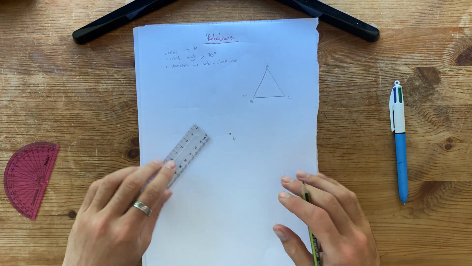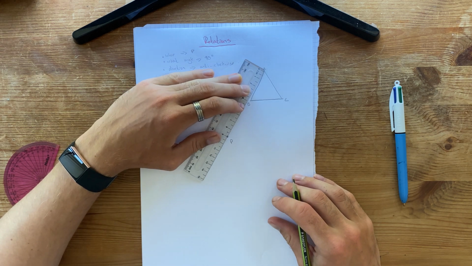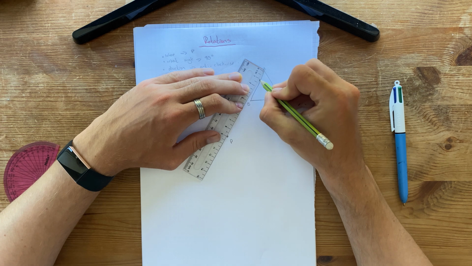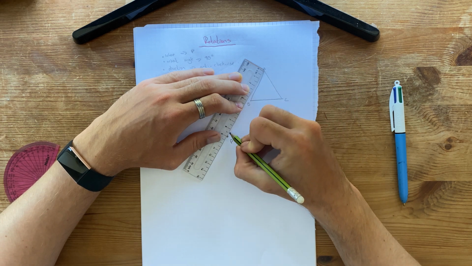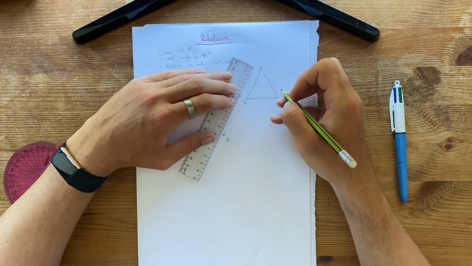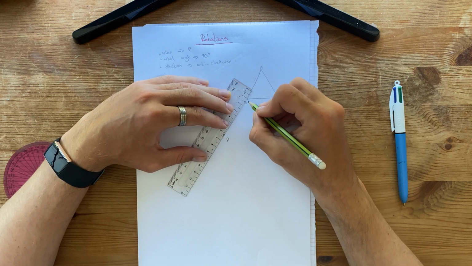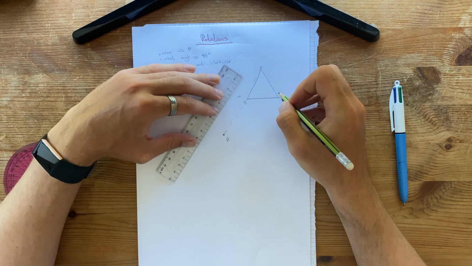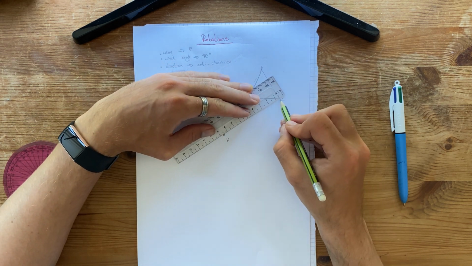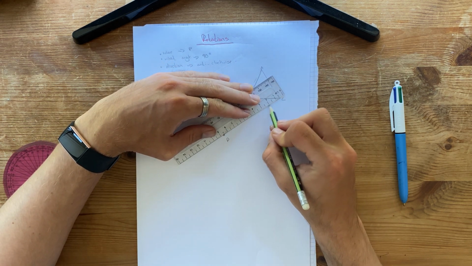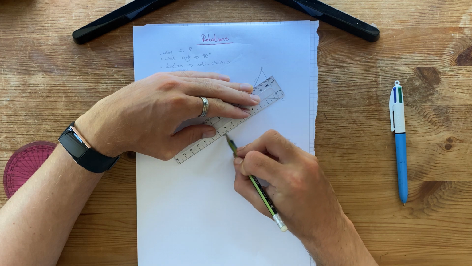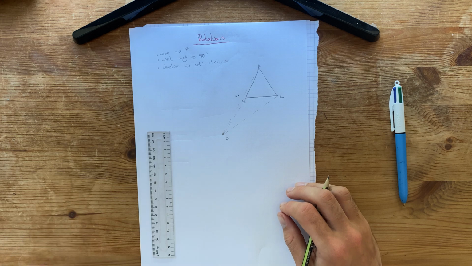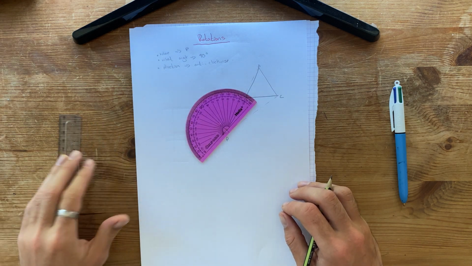So I always do the same thing. I take my ruler, I measure down to the point P here, and I do my dotted line. Okay, there's my dotted line for A. I do the same for B to the dotted line, and I do the same for C to the dotted line. So I always start off doing them all at once. You can do them separately if you want, whatever way suits you best, but I like drawing all my lines first.